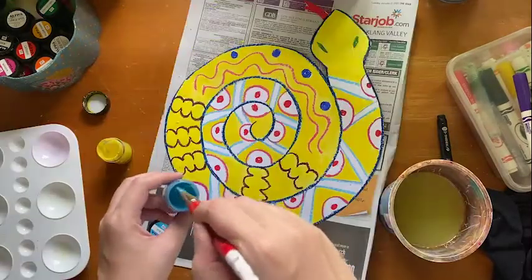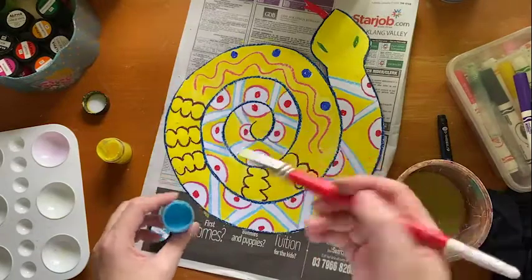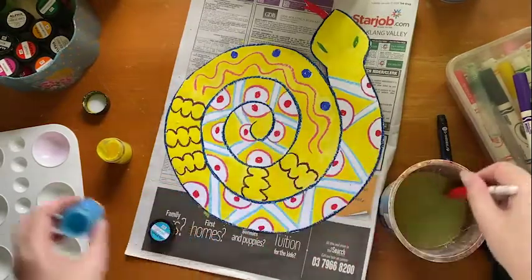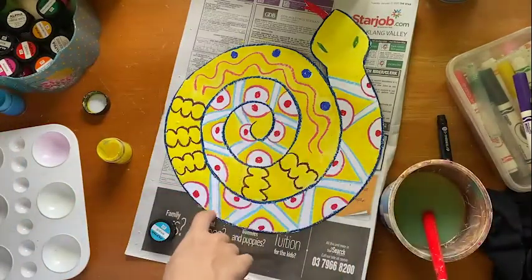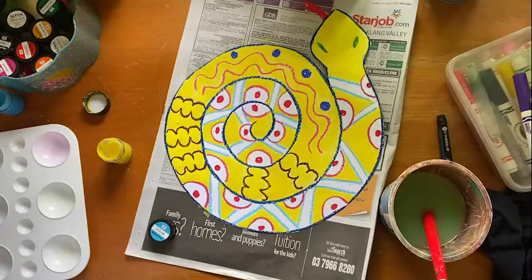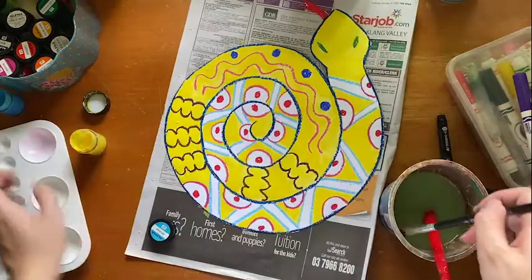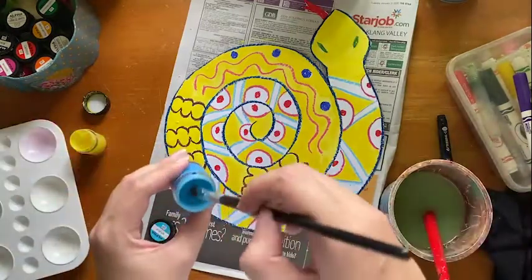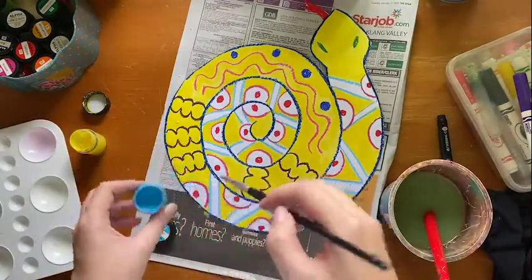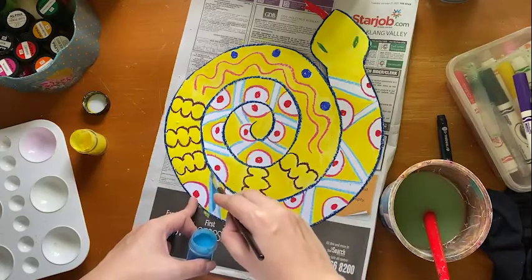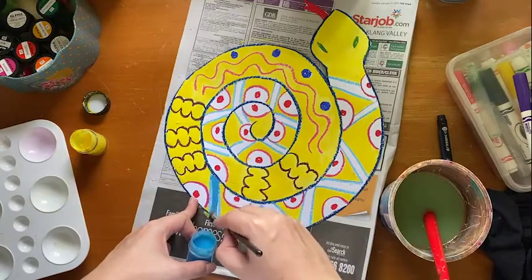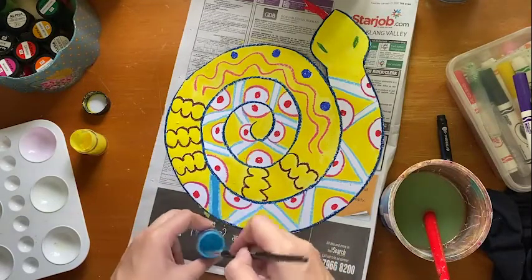If you find that your brush is too big, you can always change to a small brush, which is what I'm going to do because my area is a bit small. So I have a small brush. It's much easier to control, especially if you're painting small, tiny areas.